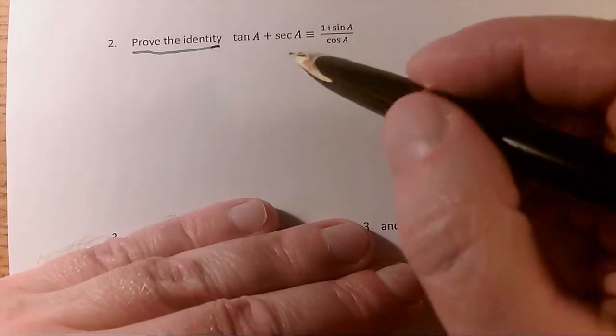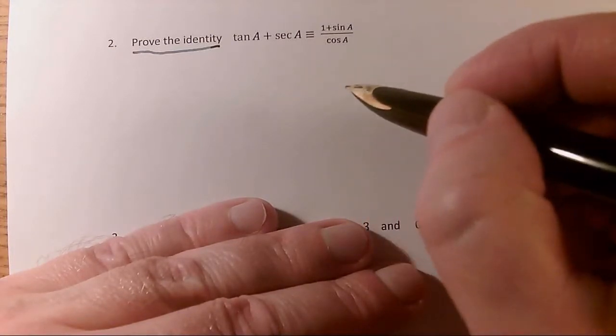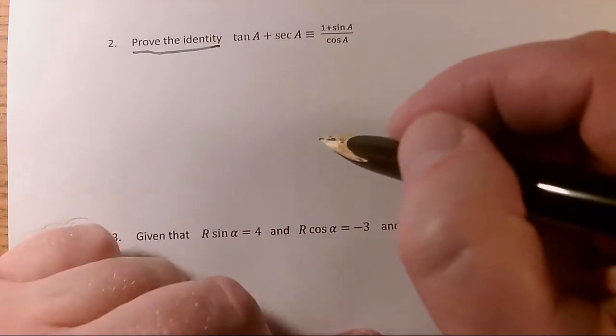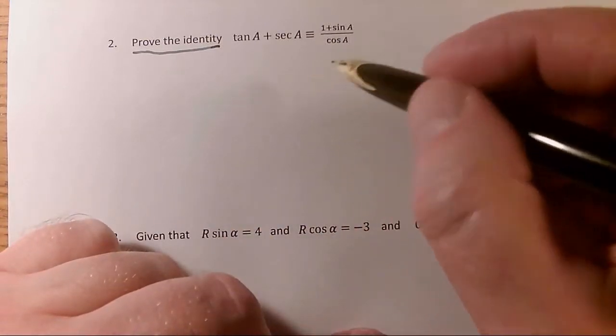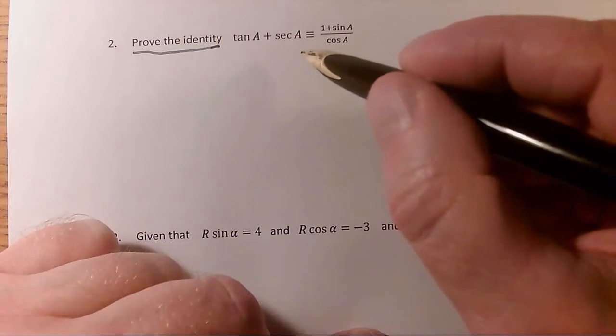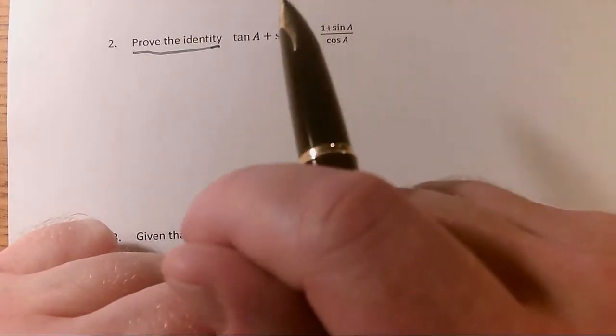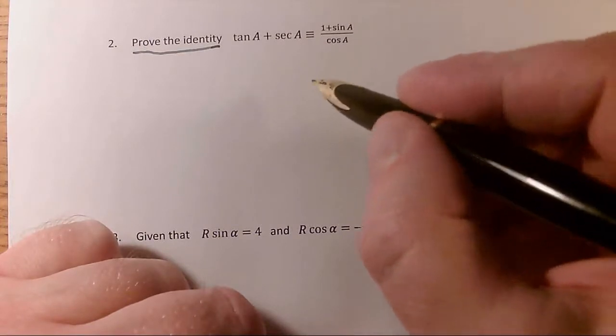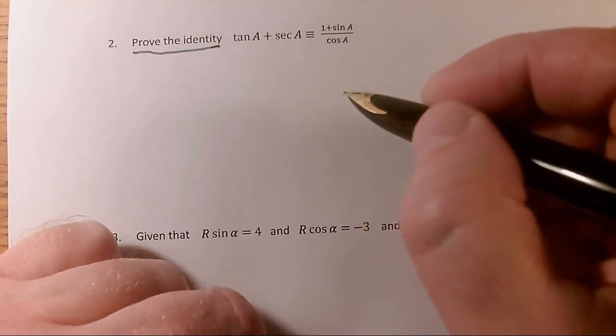And the normal way of doing that is to start with either the left-hand side or the right-hand side and work through lots of equivalent steps and end up with the other one, the one you didn't start with. It's fine to start with the right-hand side and work towards the left-hand side. You can do it either way round. It's not ideal to start with both sides at once and work towards the middle.